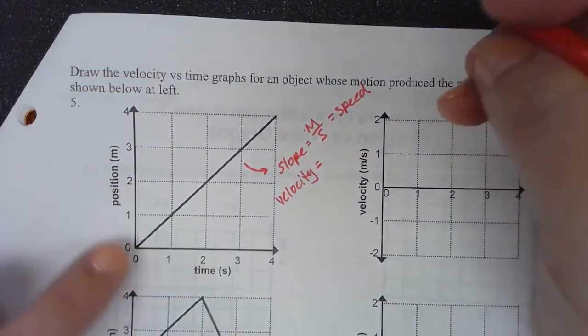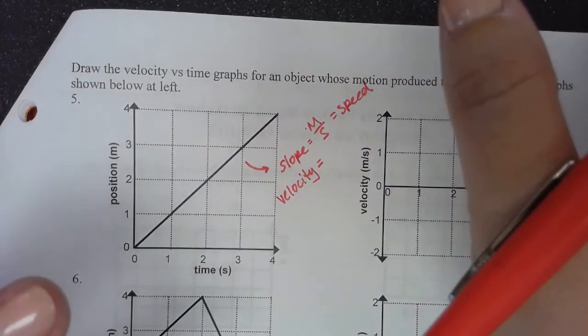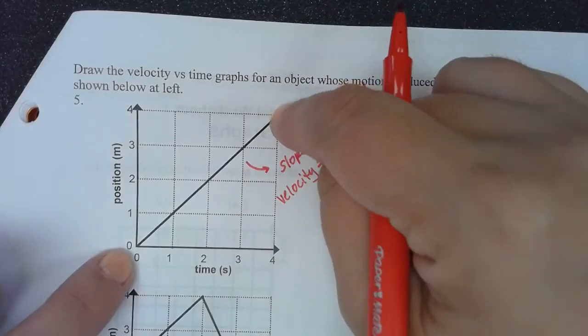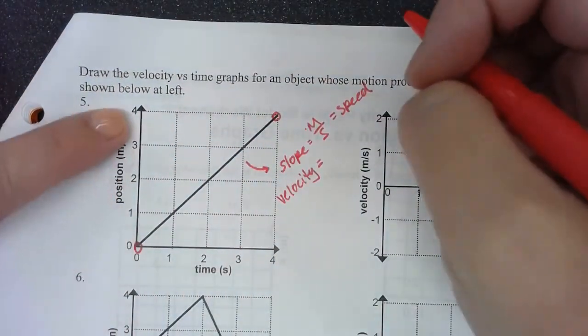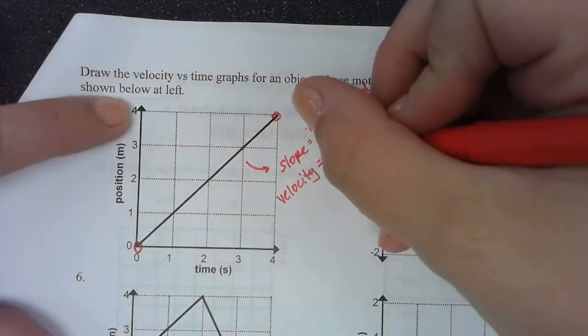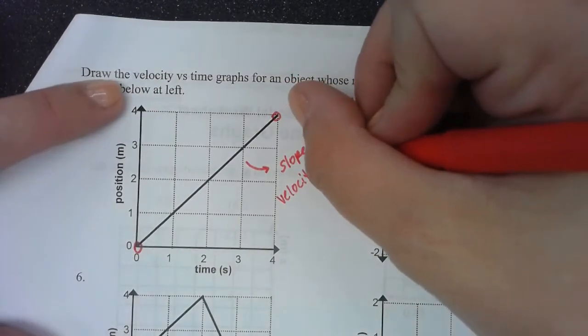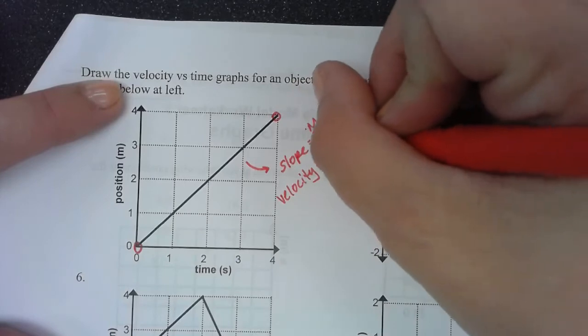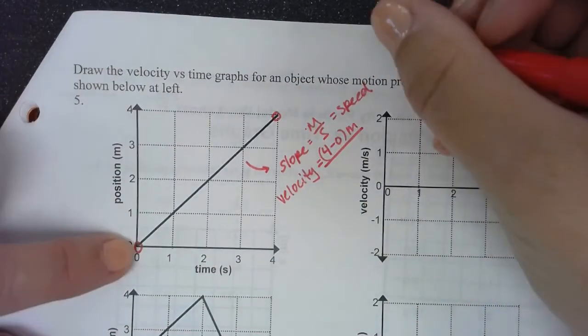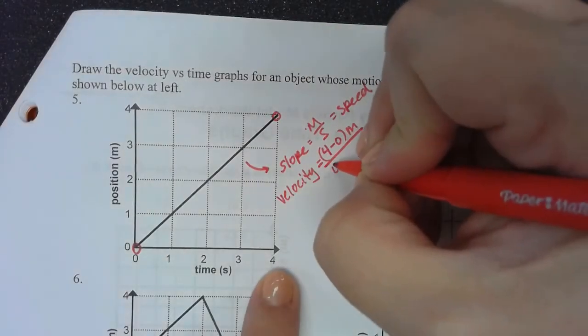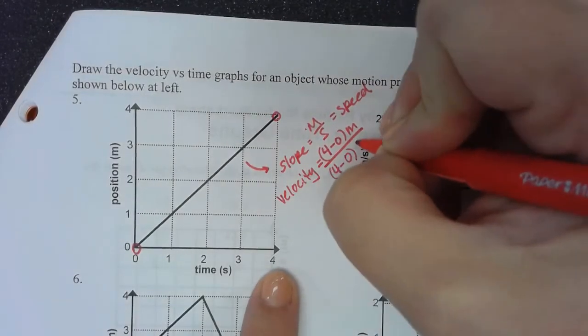And a way to think about this to calculate your slope is to just look at the beginning and the end points. So if we just look at the beginning and the end, here our object has traveled 4 meters, right? So we're going to do the final position, which is 4, minus the initial position, 0. It's meters, divided by 4 seconds minus 0 seconds.